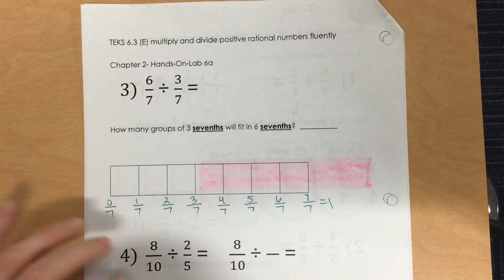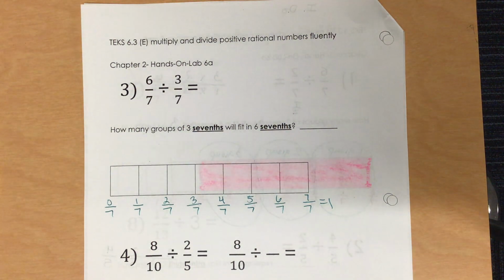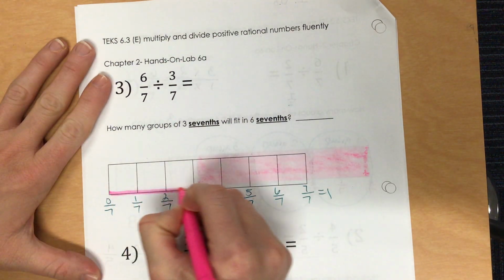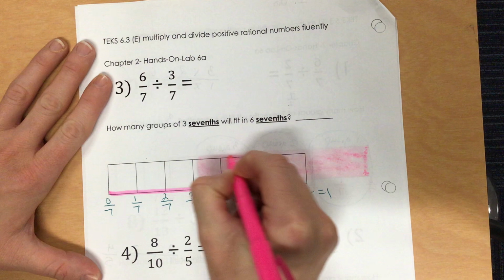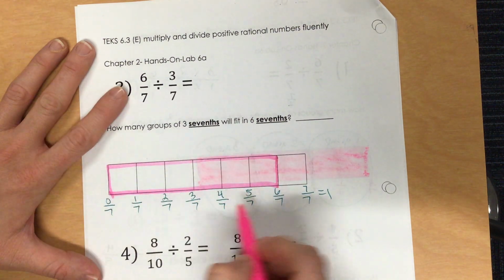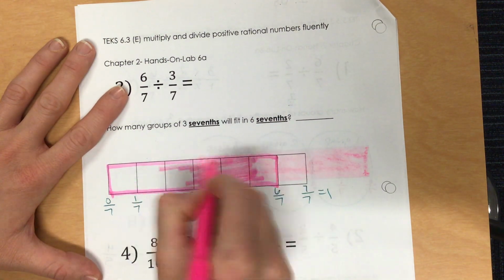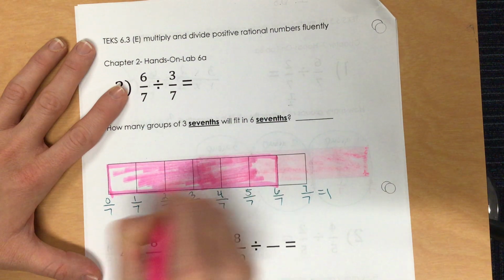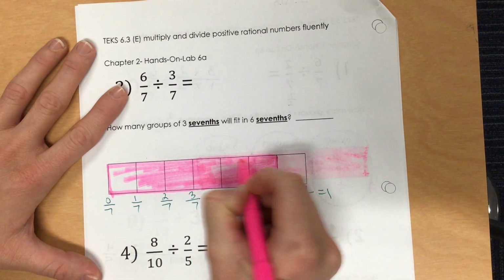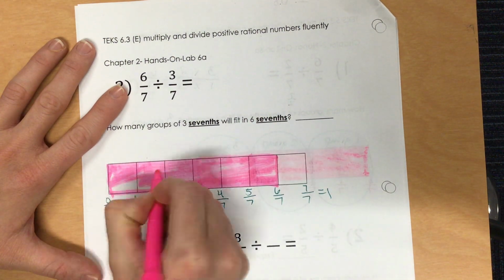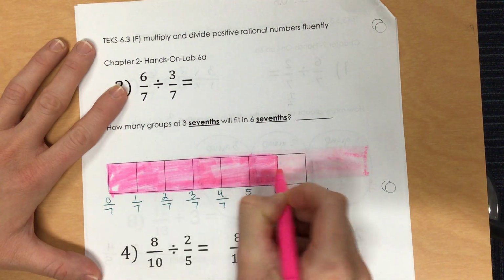And we know 7/7 is equivalent to 1 whole. We're only looking for how many groups in 6/7, so we need to shade our strip diagram. And now we're looking for groups of 3/7.